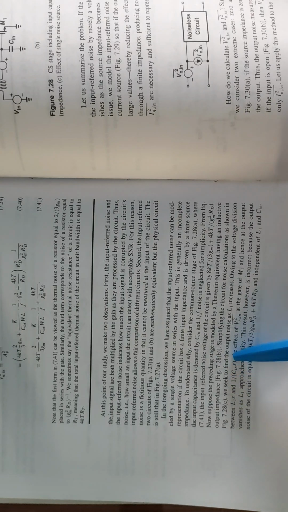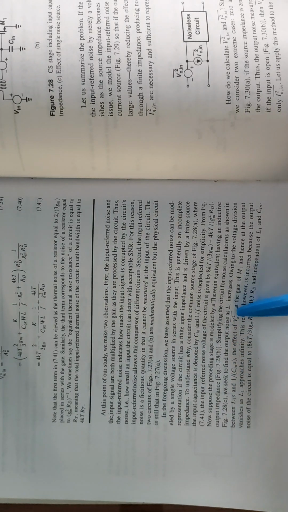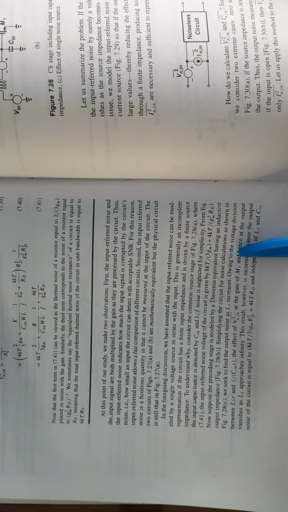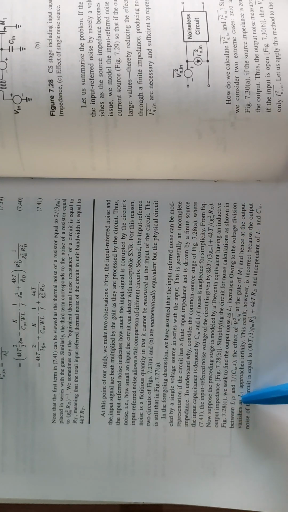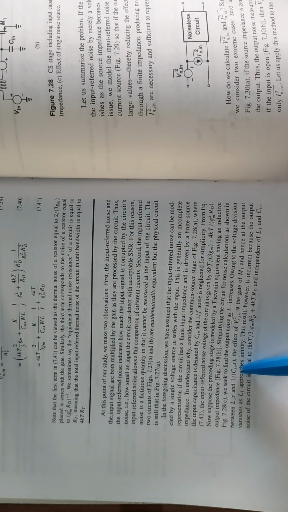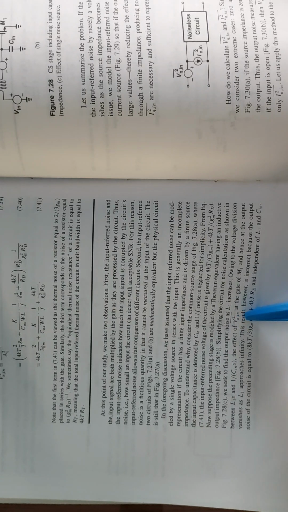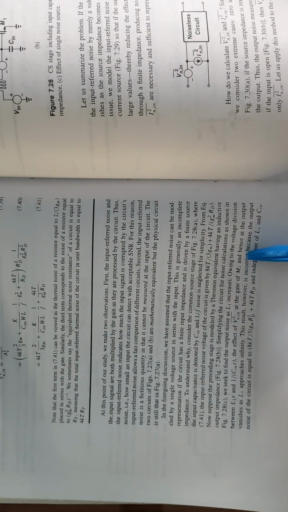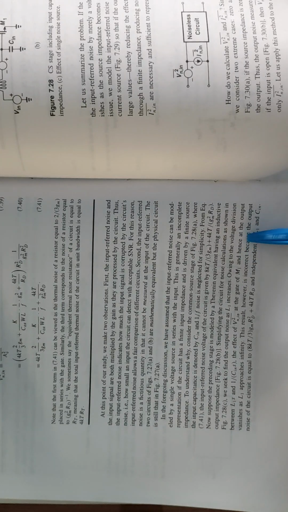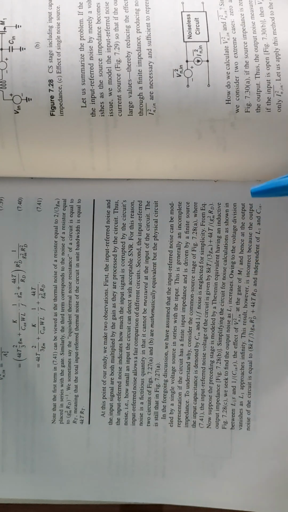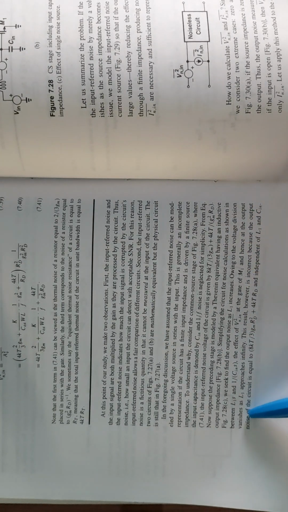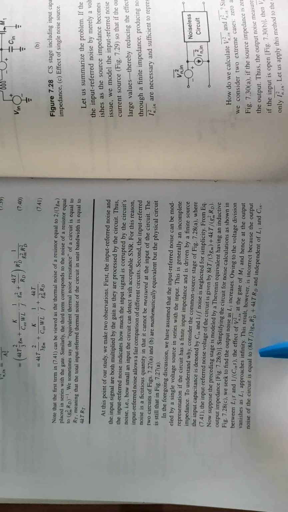We seek to find the output noise as L1 increases. Owing to the voltage division between L1s and 1/Cins, the effect of Vn square In bar at the gate of M1 and hence at the output vanishes as L1 approaches infinity.